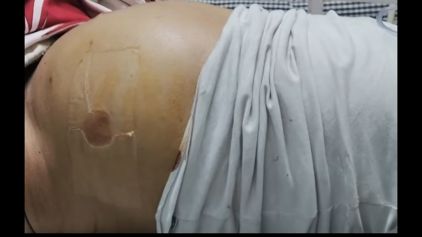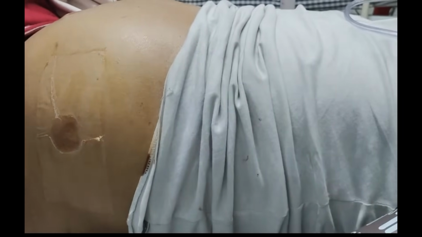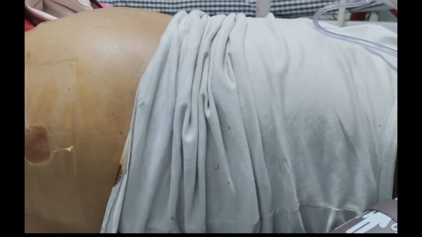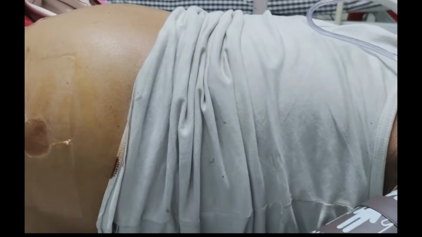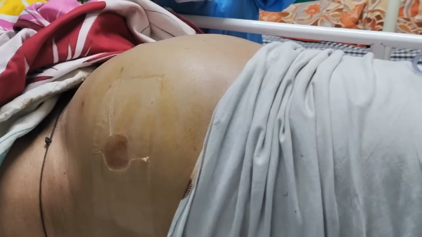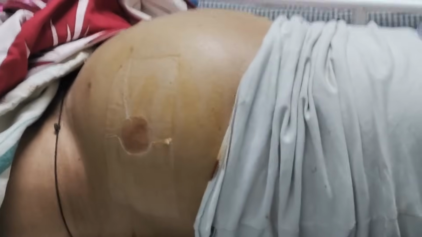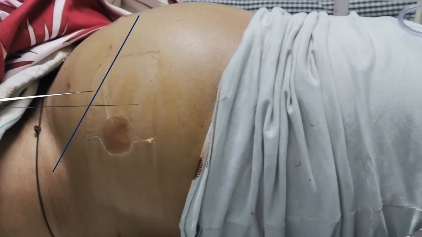Let's get started. First, explain the procedure to the patient and obtain written informed consent. Place the patient in bed with the head elevated 45 to 90 degrees. In patients with obvious and a large amount of ascites, locate an insertion site at the midline between the umbilicus and the pubic bone, about 2 centimeters below the umbilicus.